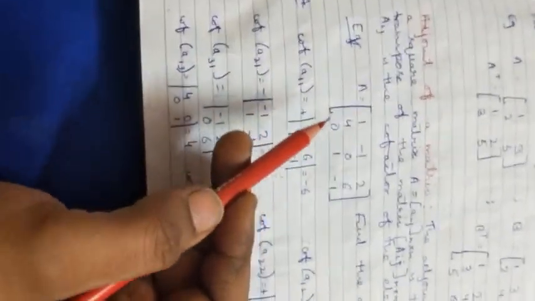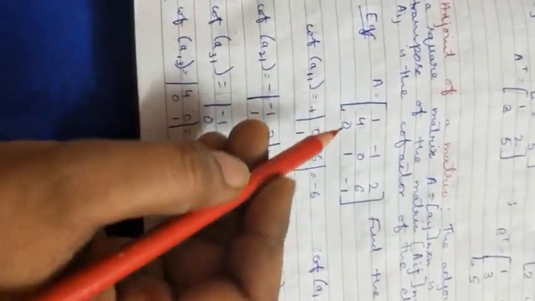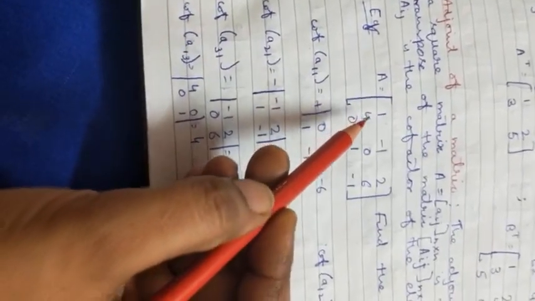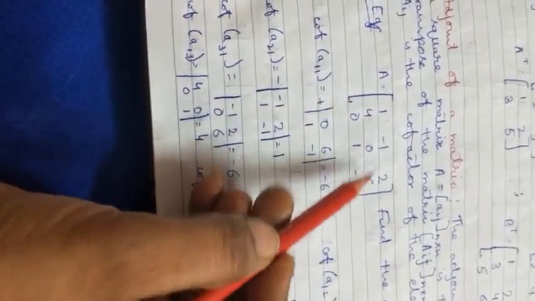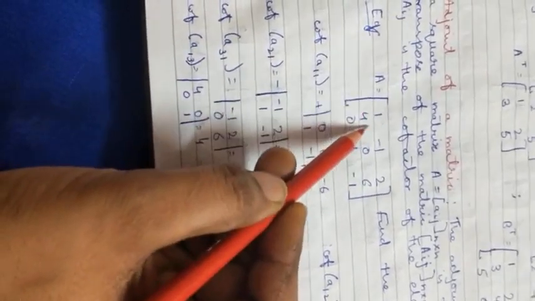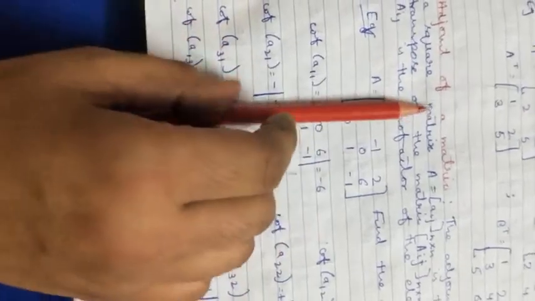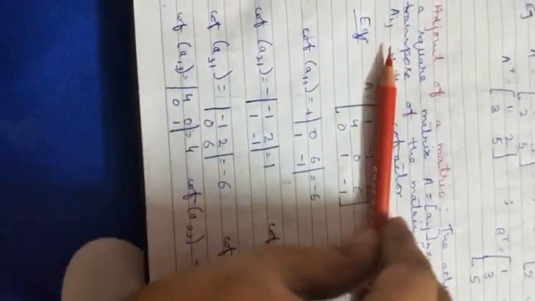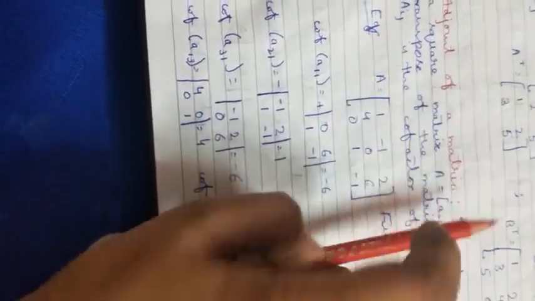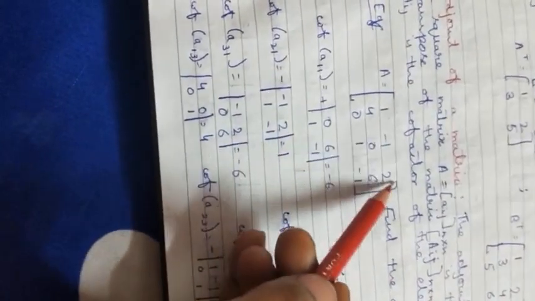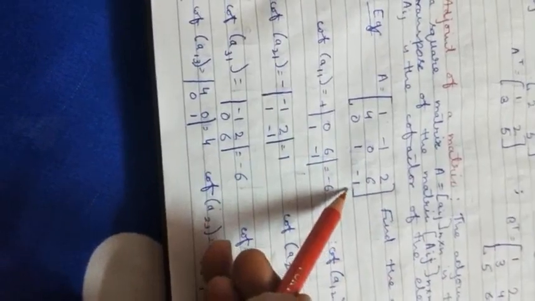The cofactor of 2 comma 1, sorry, the cofactor of A21 means leaving out the element of the second row and the first column. That means you leave out this column, you leave out this row. What are you left with? You are left with minus 1 2 1 minus 1.